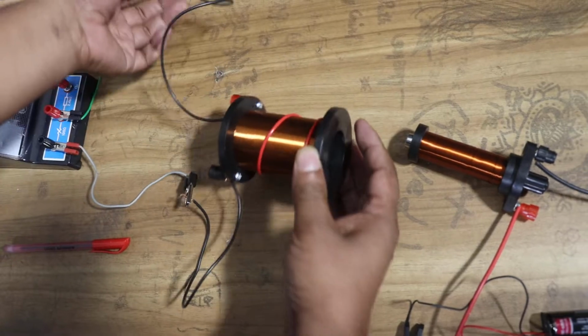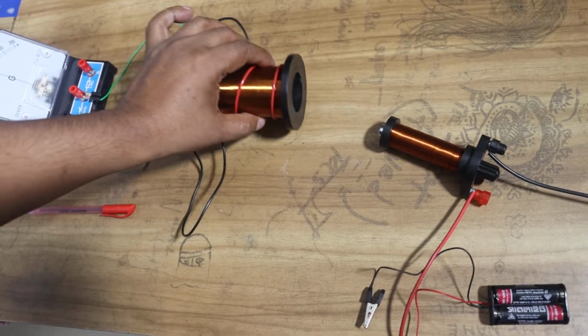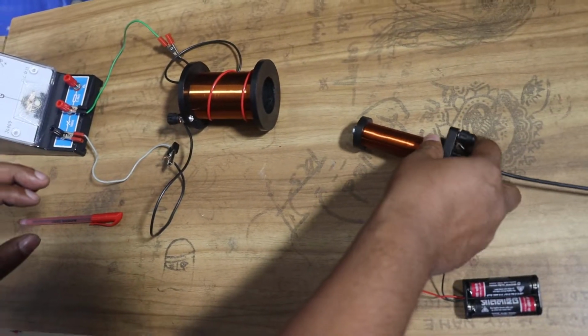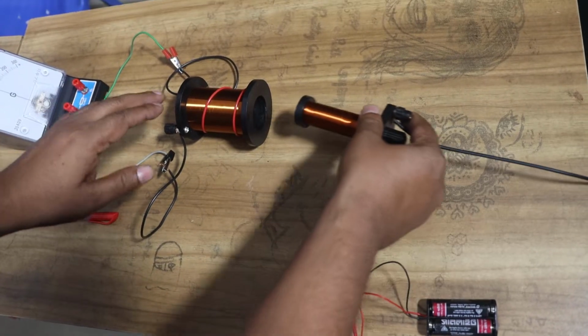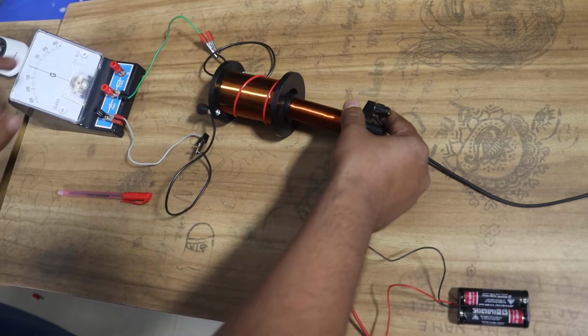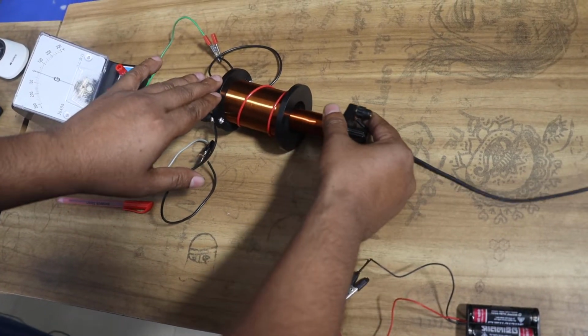Look at the circuit here. It is a closed loop coil. When this coil is there, there is no current. Look at the galvanometer here. There is no current induced.